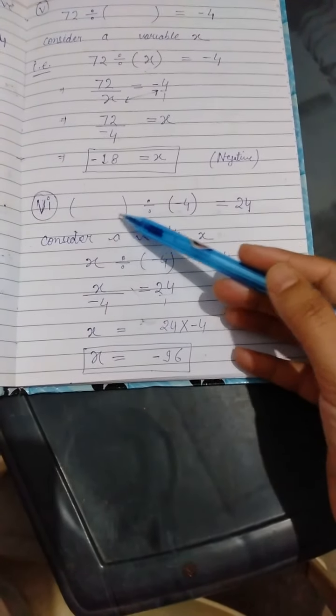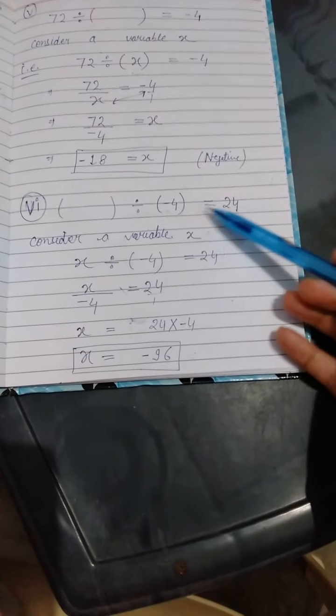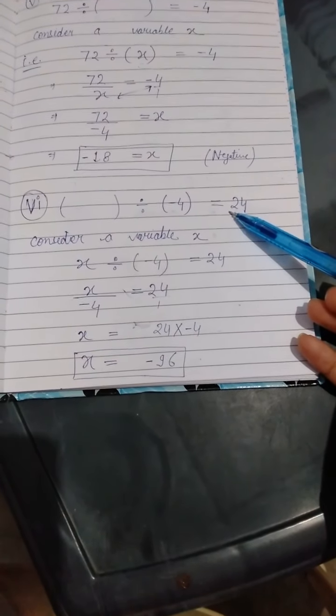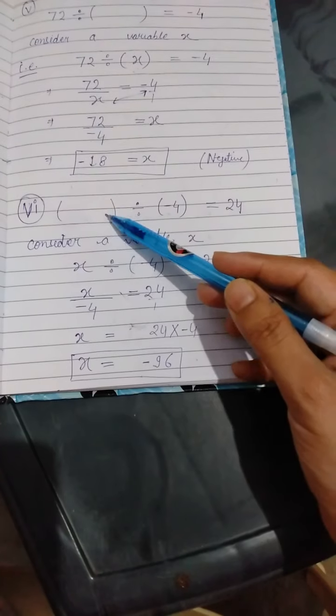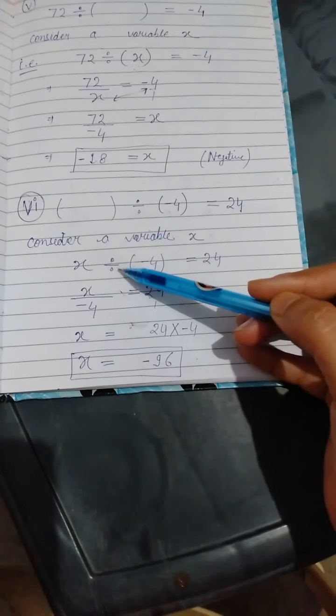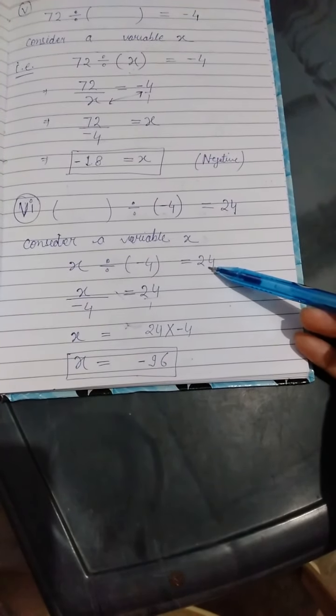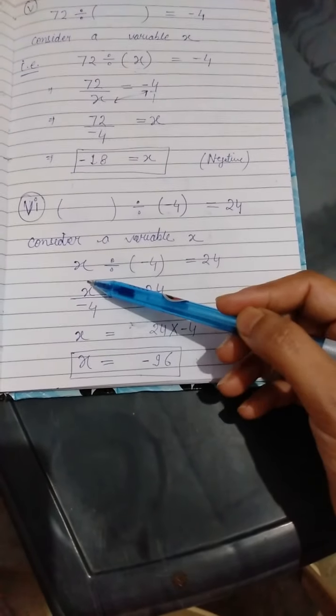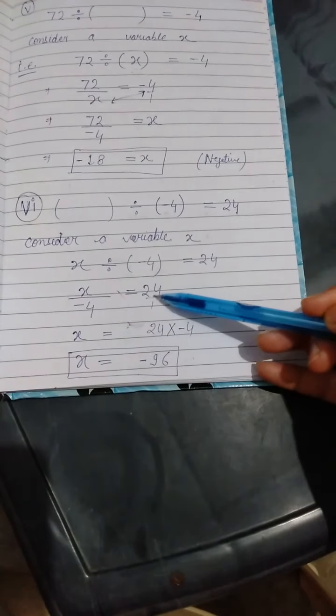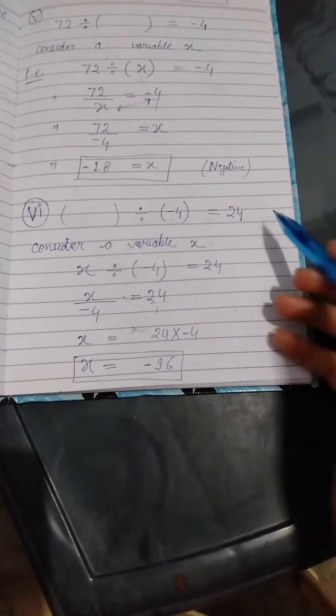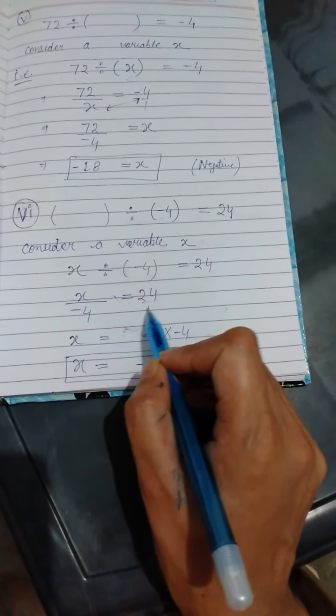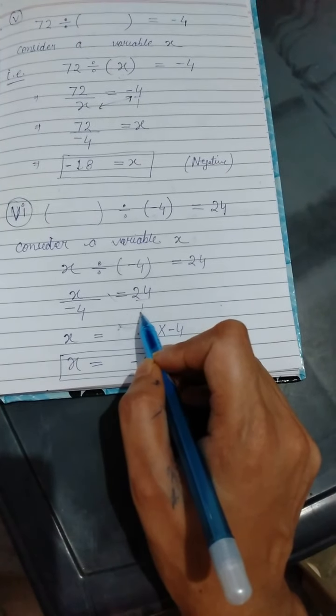Next is blank divided by minus 4 is equal to 24. Consider a variable x for this blank. So x divided by minus 4 is equal to 24. Consider a denominator 1, since there is no denominator.